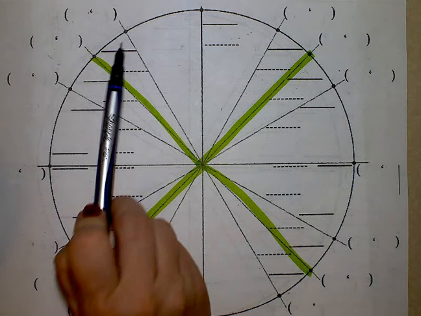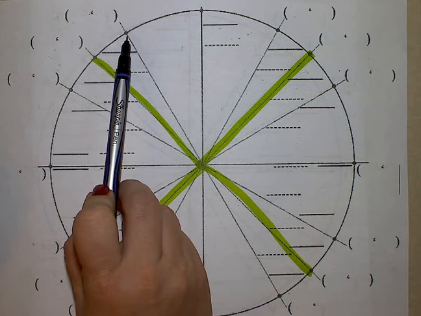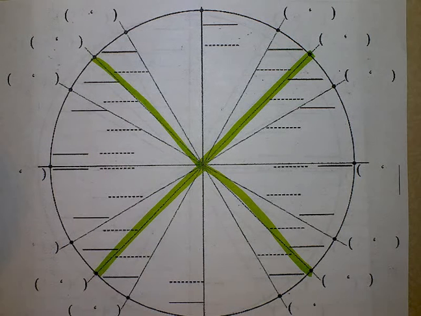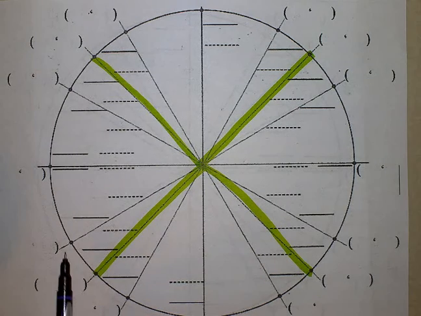I'll point to it again. This is the point. What is your radian measurement? Number 2. What is the degree? Remember, we're only talking once around the unit circle. What is the degree at this point where my pen is pointing to?